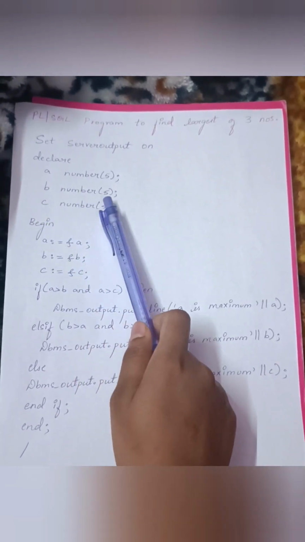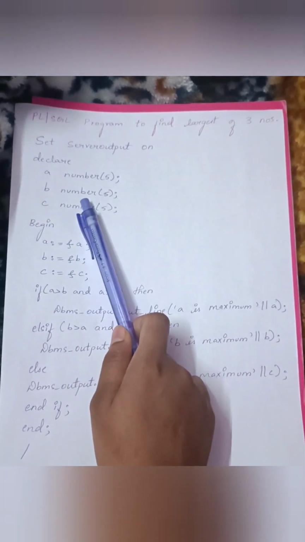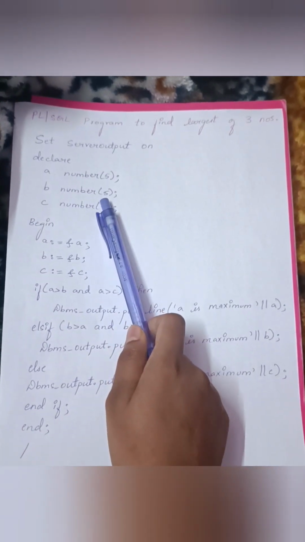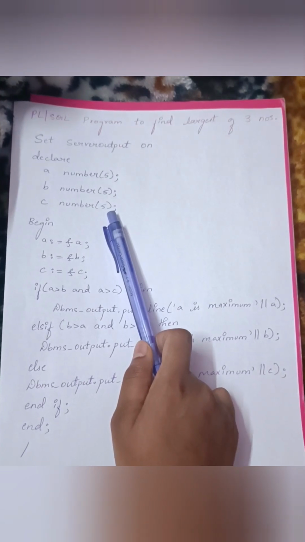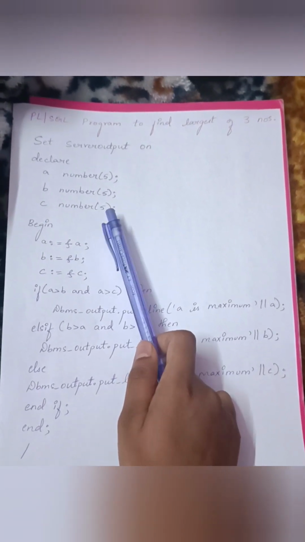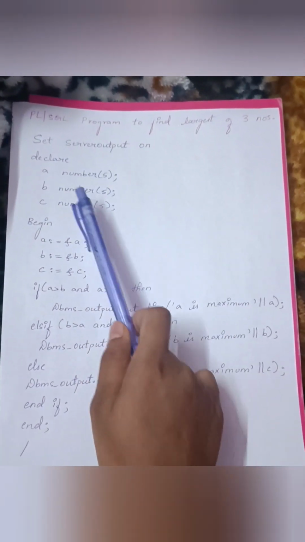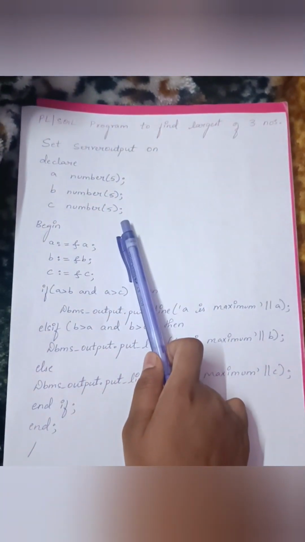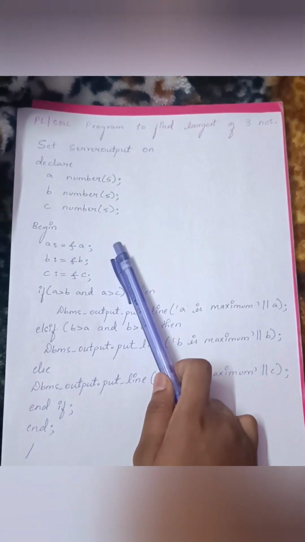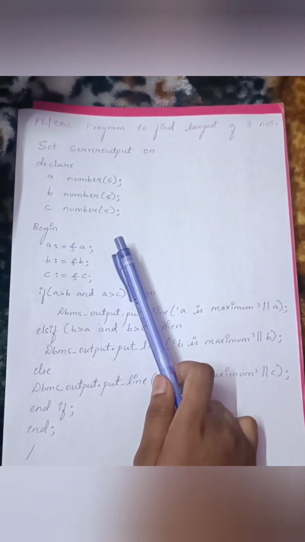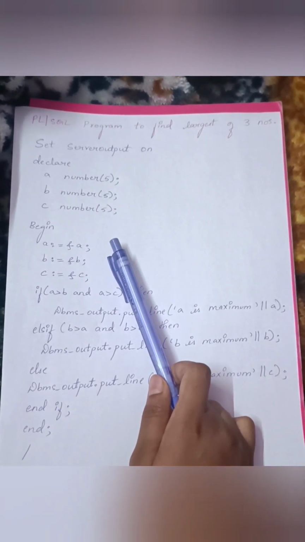So b, variable b, data type number, and we are specifying size. Same for c. And semicolon, please remember this, wherever you have to write a semicolon and wherever you don't, you have to be very particular about this, otherwise your execution will not be done.